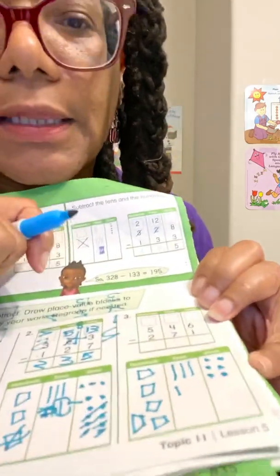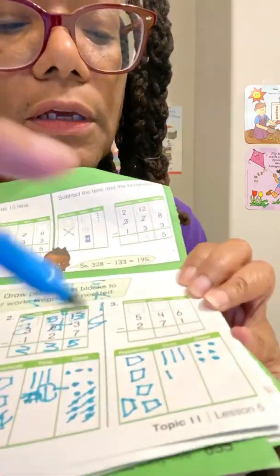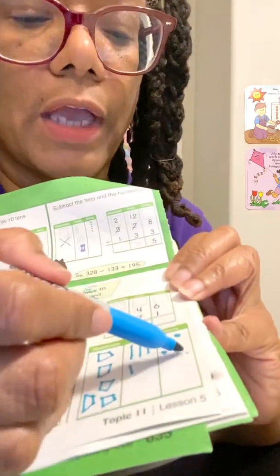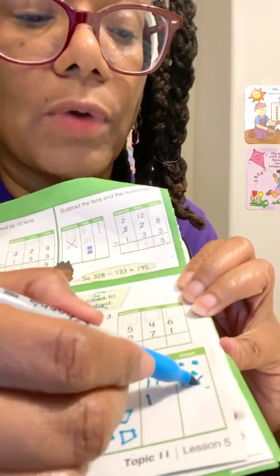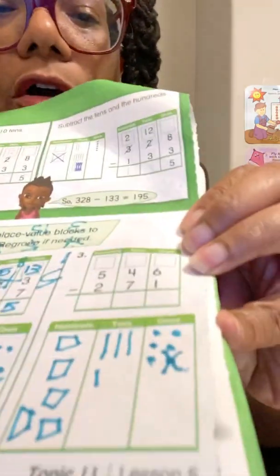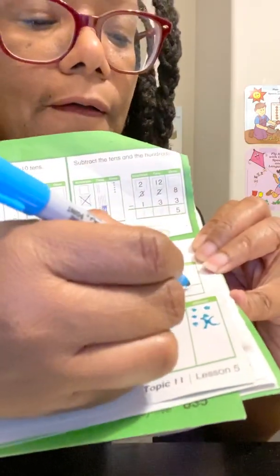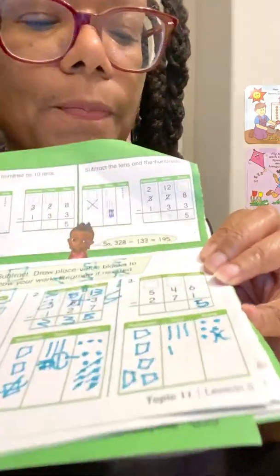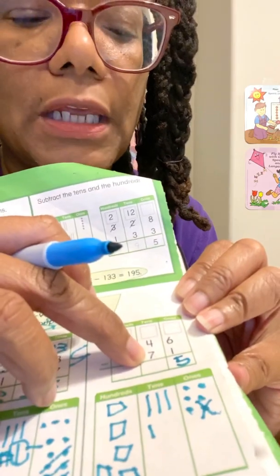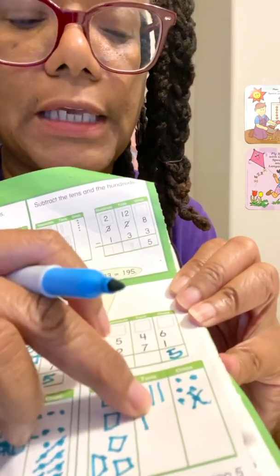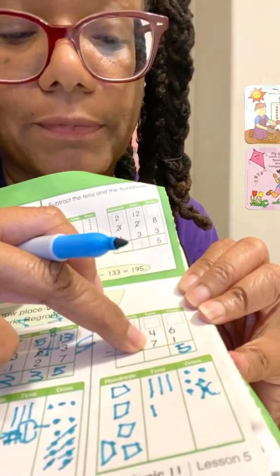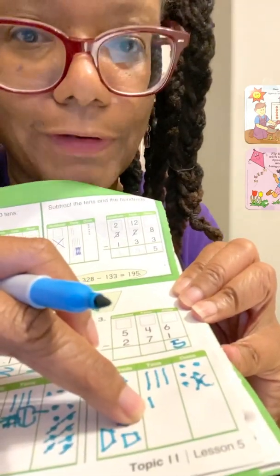Now, let's subtract the ones. Okay? We have 6 ones. We take away 1. Pow. There you go. How many is left? 5. Now, we have 7. We have 4 tens, but we want to take away 7. Oh, wait a minute. It's only 4 down there.